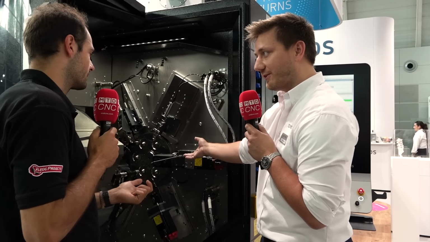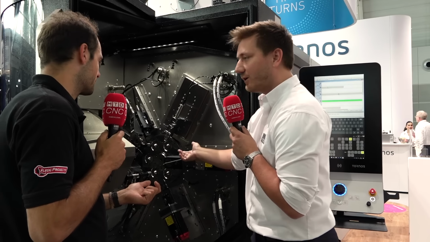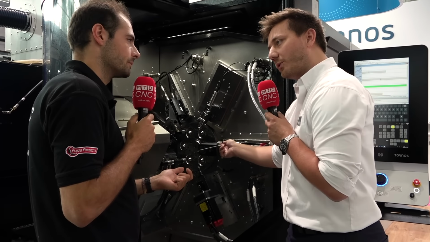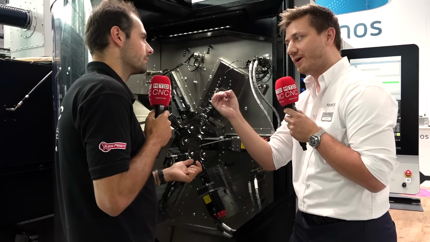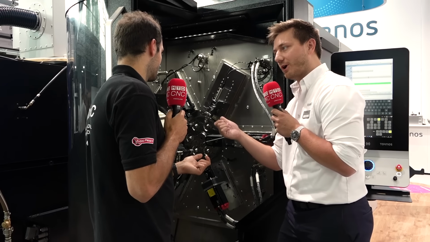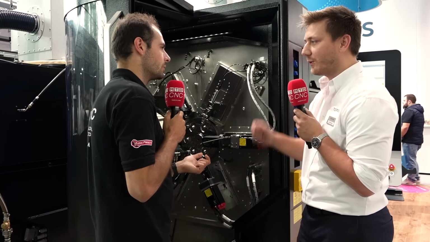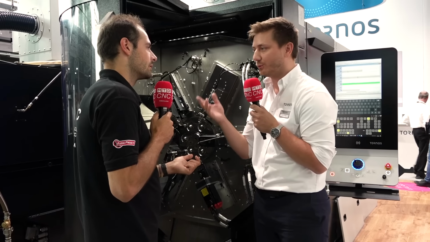Changing bar material is also fairly easy. We remove the collet to the front, we slide out the reduction tubing, and we slide in the new tube and the new collet, and off you go. It's fairly quick. Customer changeover in 2 to 4 hours.